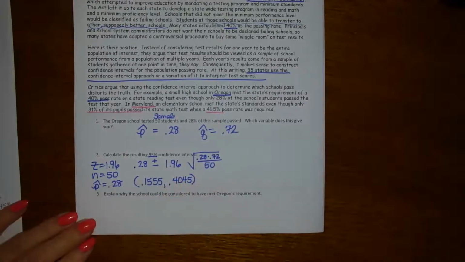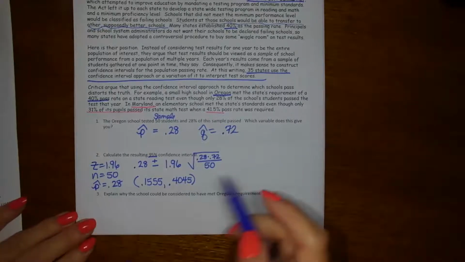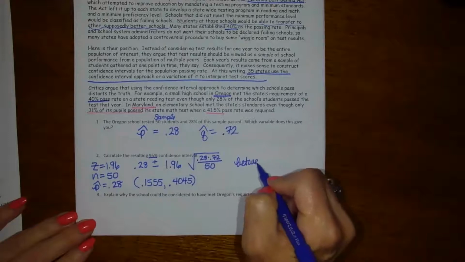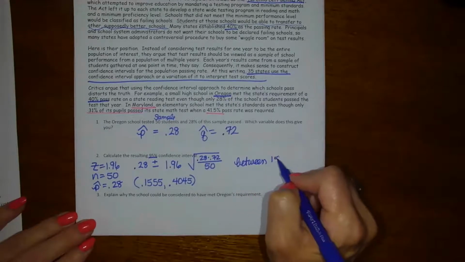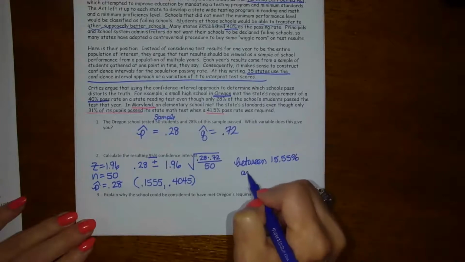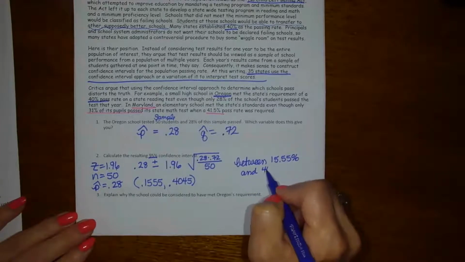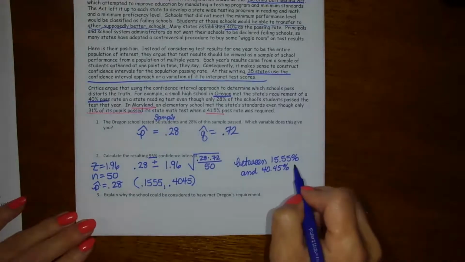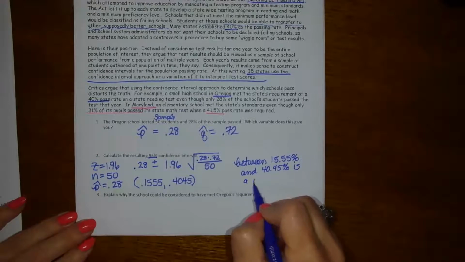What does this confidence interval mean? That means between 15.55% and 40.45% is a passing rate.